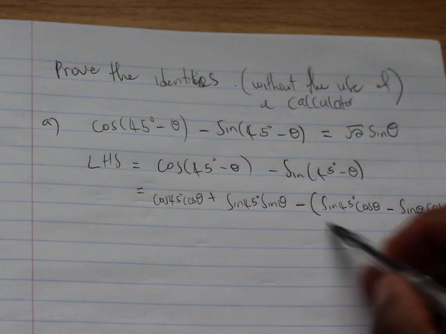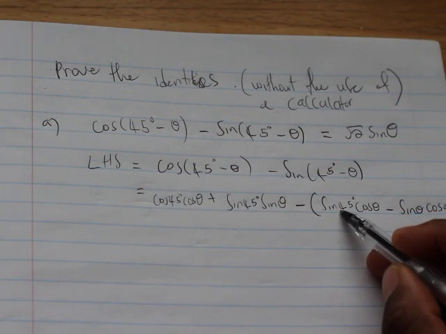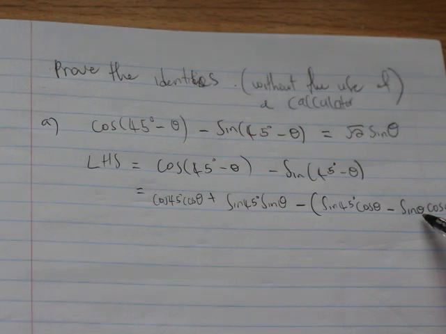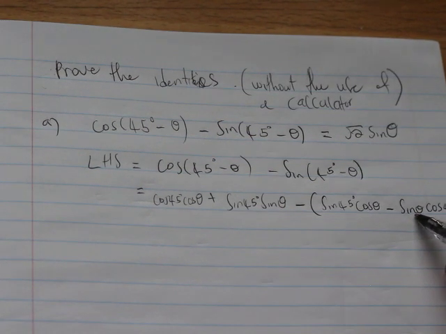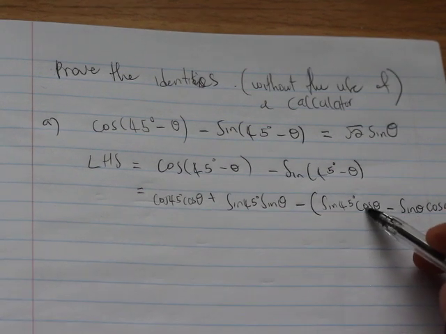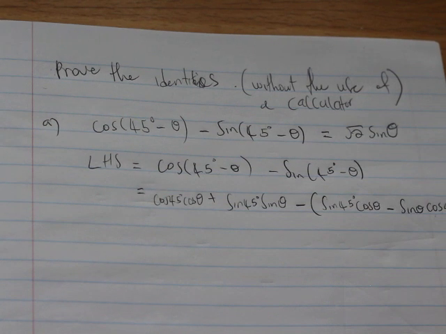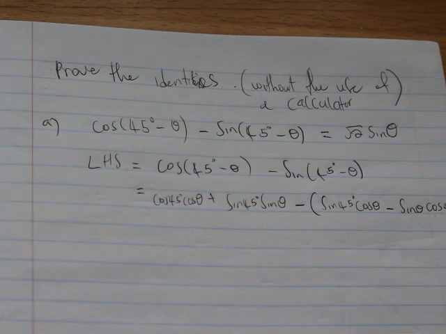This side we already have sine 45, we cannot have sine 45 again, so we must have sine attached to the other angle, which is theta. This side we only get cosine of theta, so that side it has to be cosine of the other angle. Do you understand? So that's how the sine compound angle operates.